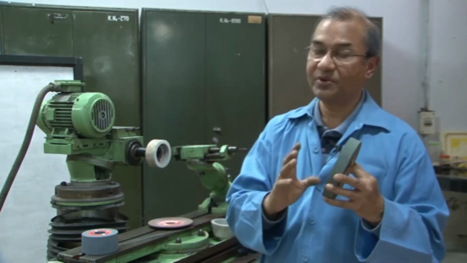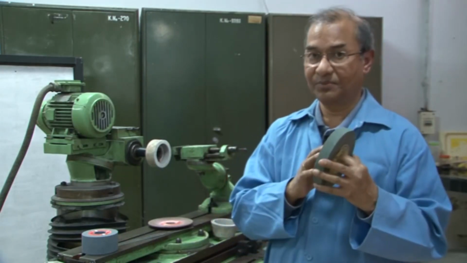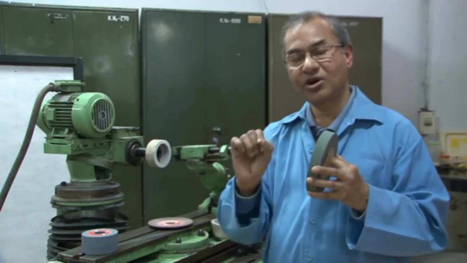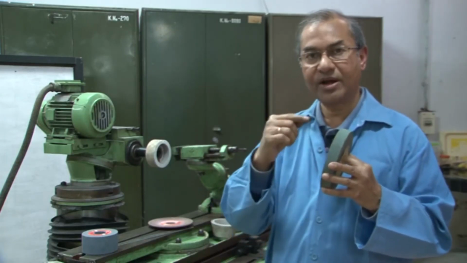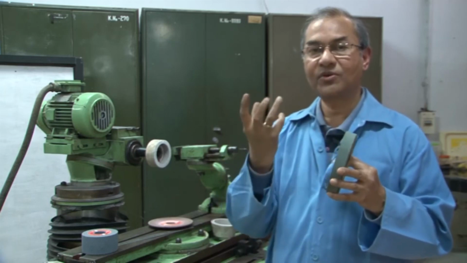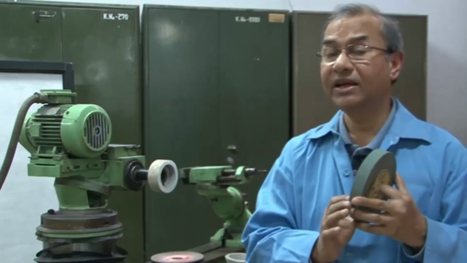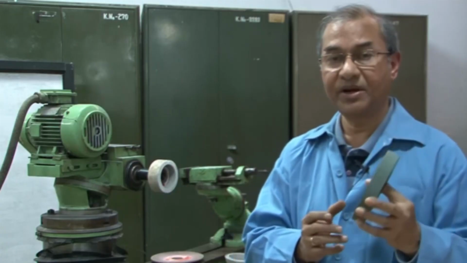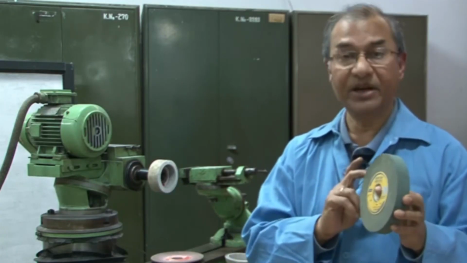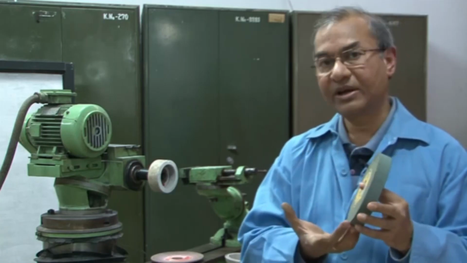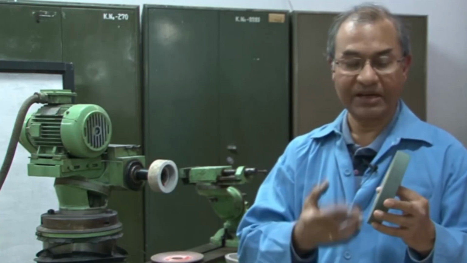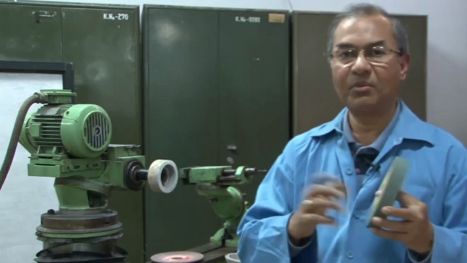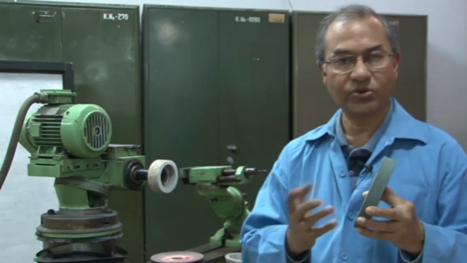So, that will be for rough operation, for example, where the chips are bigger in size, and to accommodate those chips in the void so that they could come out, those voids have to be bigger. Now, finally, another parameter on which the performance will depend is the bonding material. So, there are different kinds of bonding materials, as I said. Some of the bonding materials are vitrified bond, resinoid, shellac, rubber, metal bonds and so on.